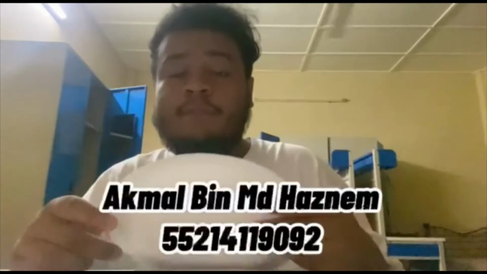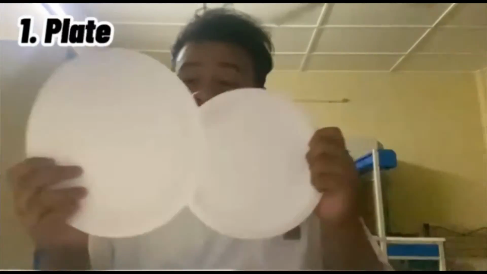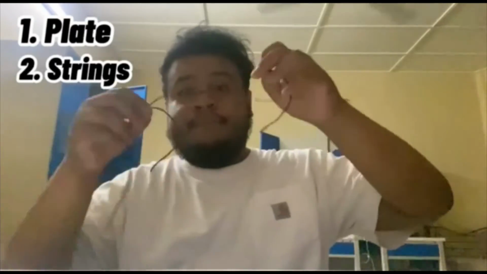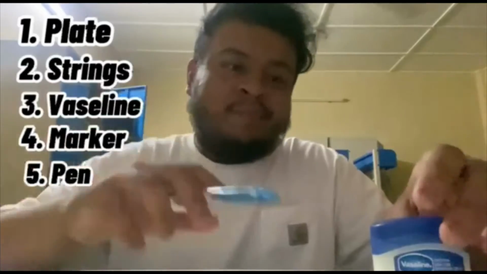Hello and Assalamualaikum. Today I want to do a home experiment, which is a pollution catcher. The materials and apparatus that we need in this experiment are two paper plates, two strings, Vaseline, a marker, and a pen to make a hole. Next, we need to write down my name or ID.